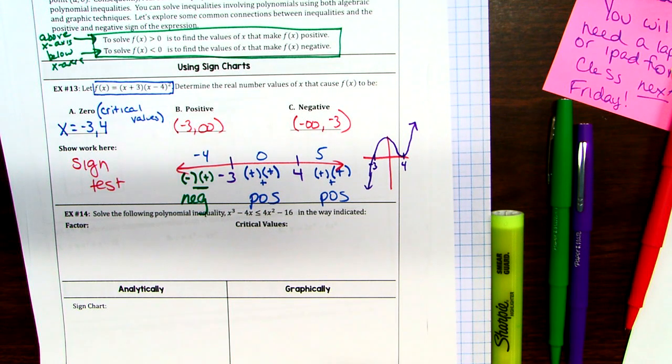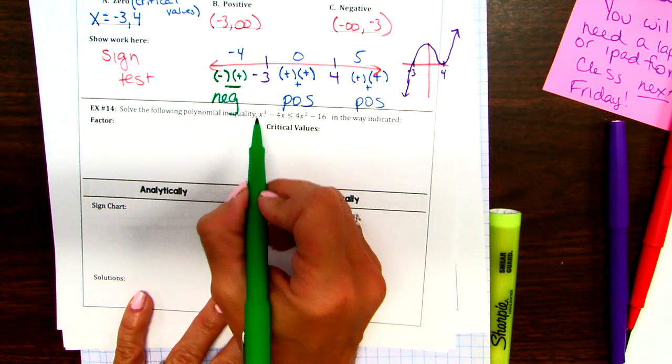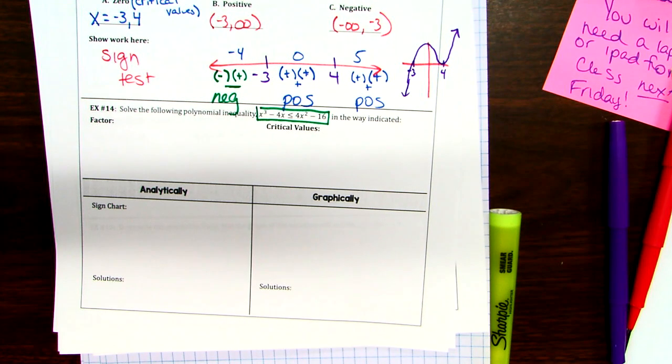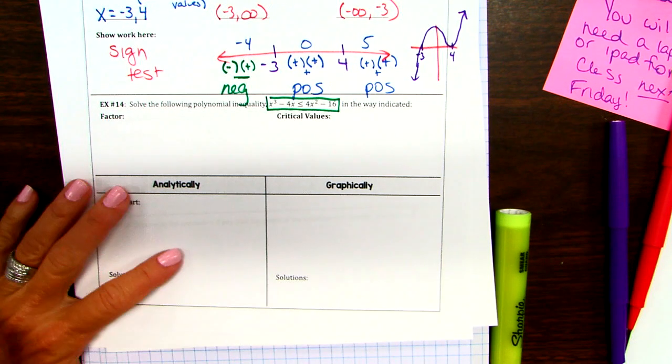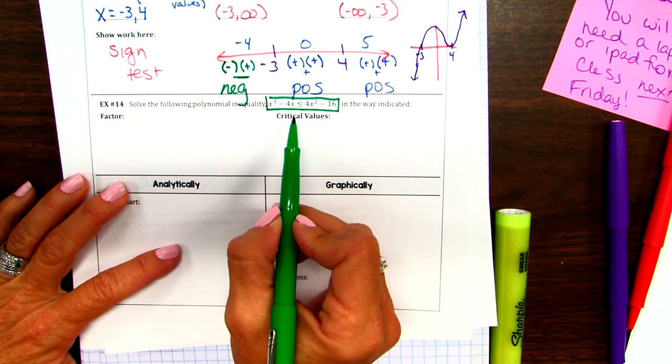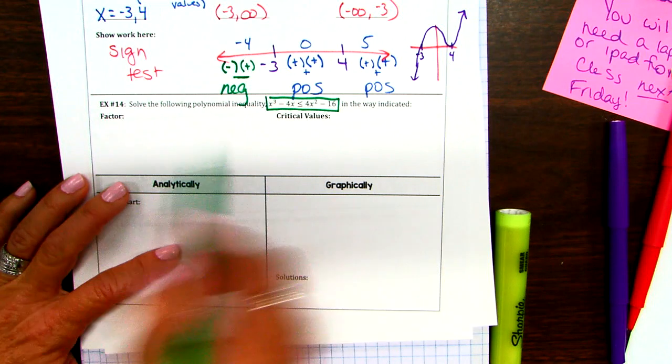Last one. Sorry, we have to do one more. That one we did a second ago was an equation, equal sign. This one's an inequality. You can have less thans, greater thans, and so on. So it's almost the same, slightly different. We are going to use a sign test and everything, but we're actually asking for a solution here. What we're asking is, where are we less than 0? This is the less than sign.